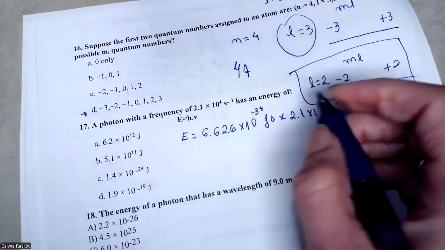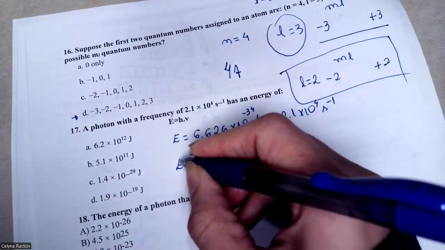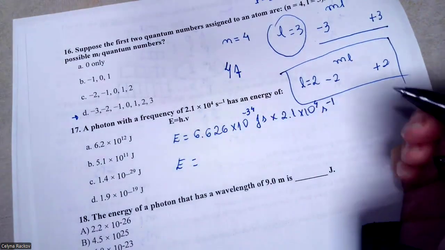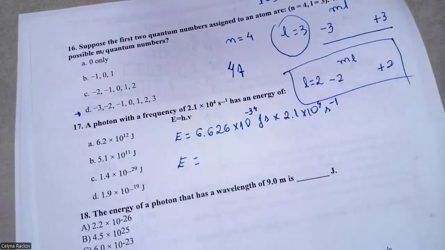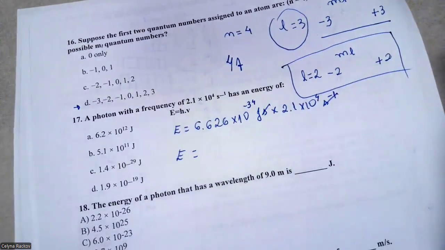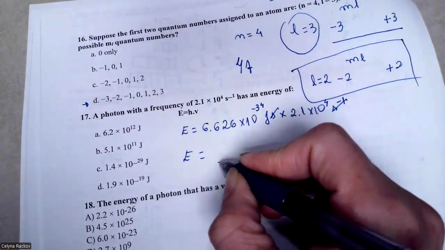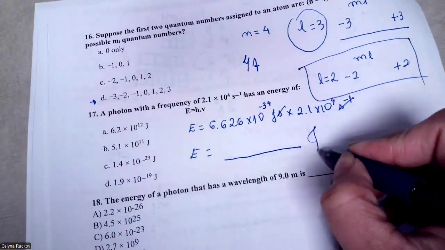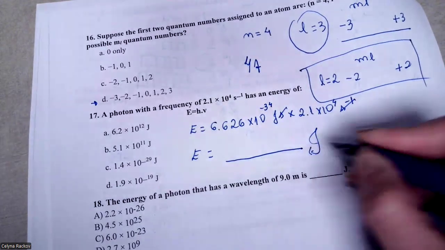We're going to do the multiplication here. You can see that the seconds cancel out with second to the minus 1, so the answer will be in joules.